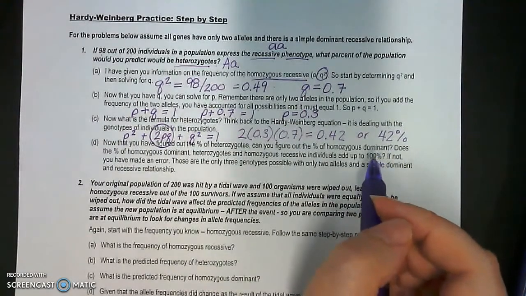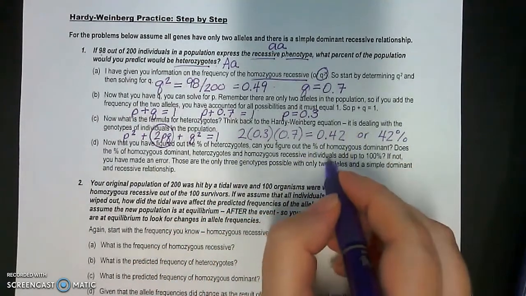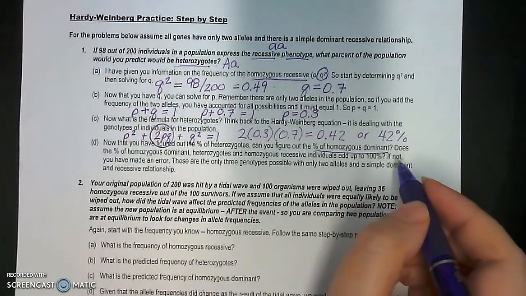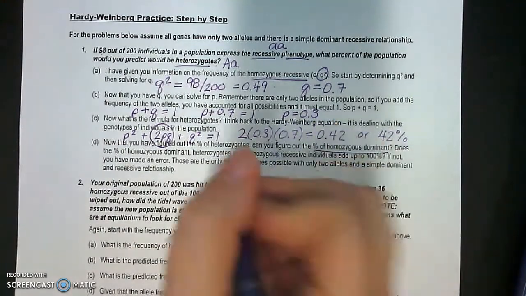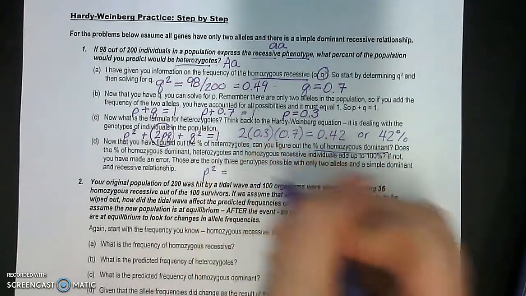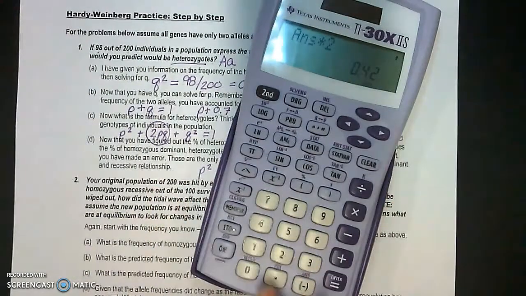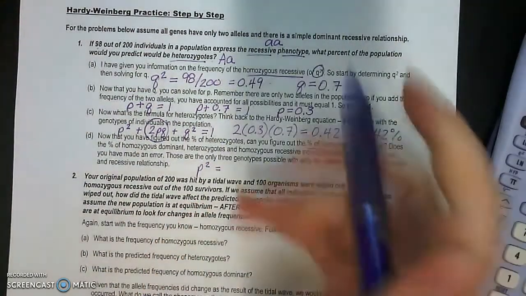Now that's what the question originally asked us for. If we go on to part D, it's asking if now can we figure out the percent of homozygous dominant? Well, we certainly can, because remember the dominant allele frequency, or P, equals 0.3. So homozygous dominant is P squared. P squared, if we square this, we get, and again, check it in your calculator, 0.3 squared equals 0.09. Okay, so be careful there.